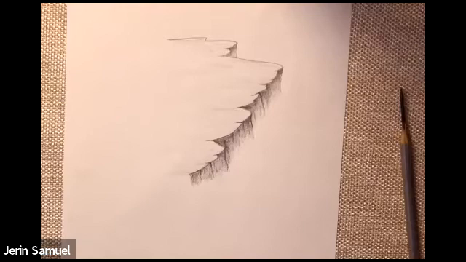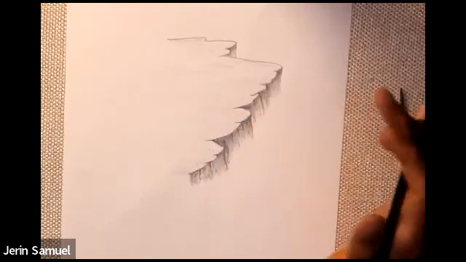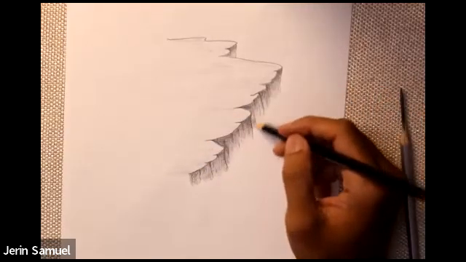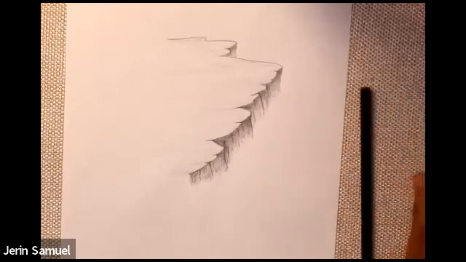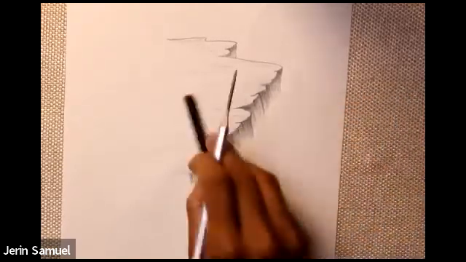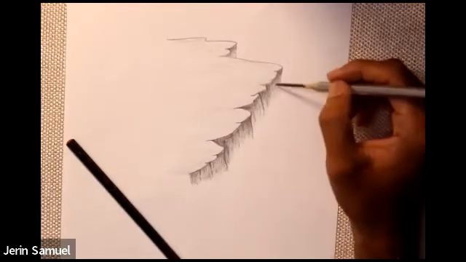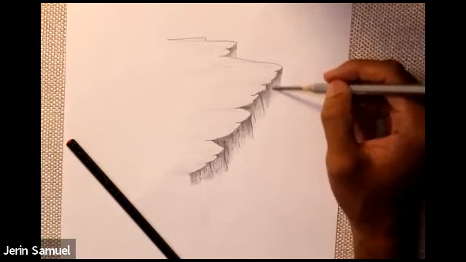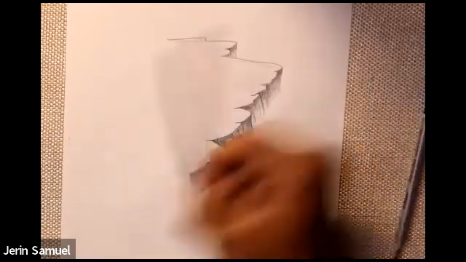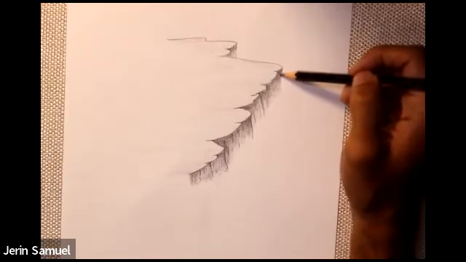How do we blend with the pencil? Blending with the pencil is what I was doing here right now. I was not using any blending stick or anything. I was just blending it with the pencil. Suppose I'll show you with 2B and 6B grade of pencil. First I gave a light shading with 2B grade of pencil. Then I added 6B grade of pencil just on the shadows.